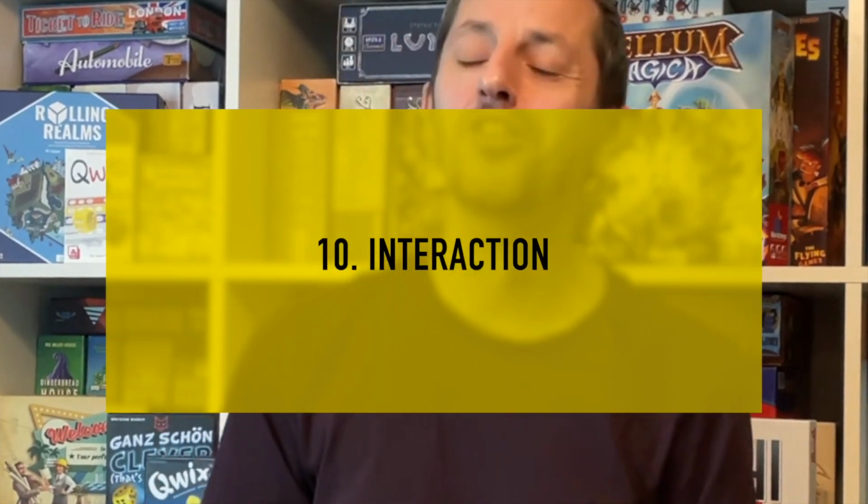Roll and write games are not known for high levels of interaction between players. Rolling Realms, Avenue and Floor Plan are examples of games with no interaction at all between players. They are true multiplayer solitaire games. You simply compare your scores at the end of the game. Hashi and Welcome To contain minimal player interaction. You're racing to score certain objectives before your opponents, but there's nothing that you can do to hinder your opponent.